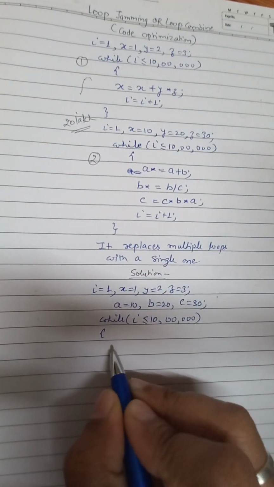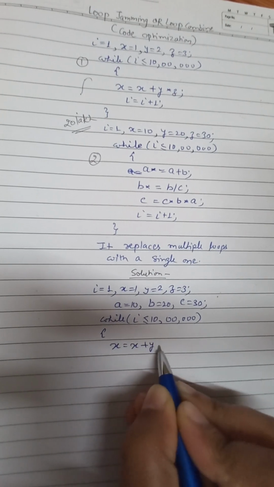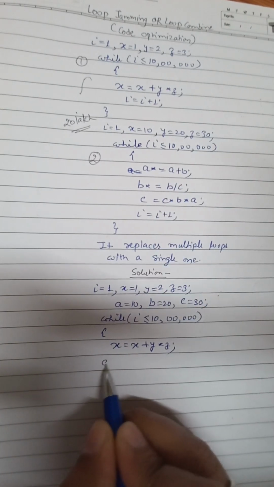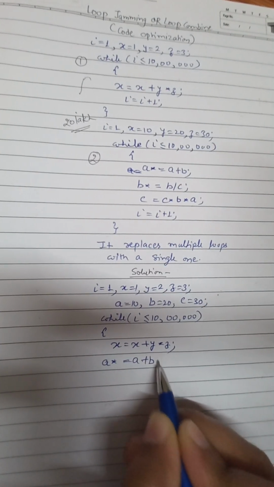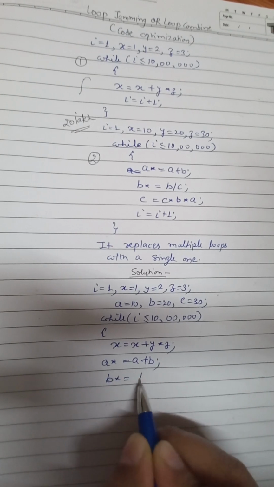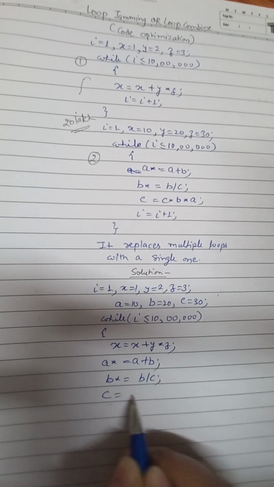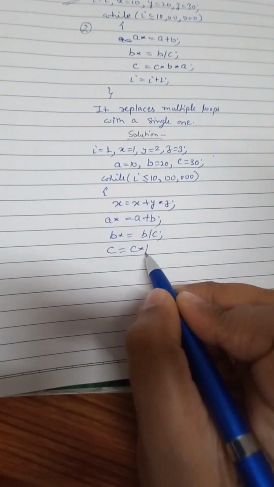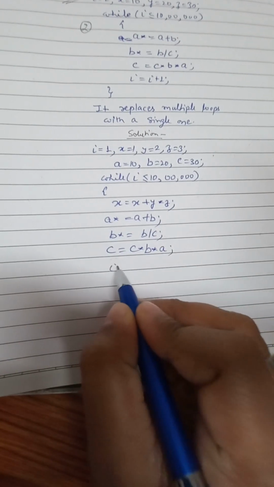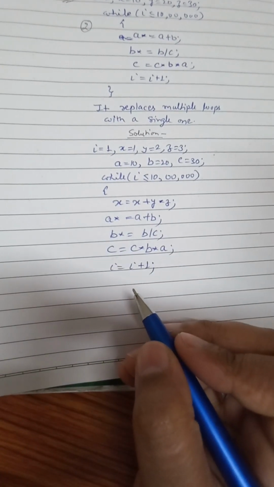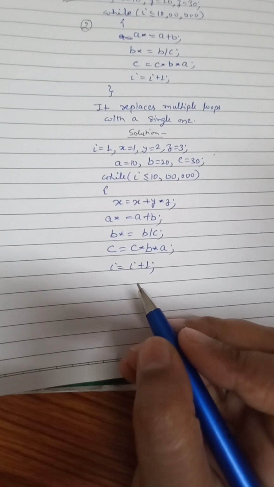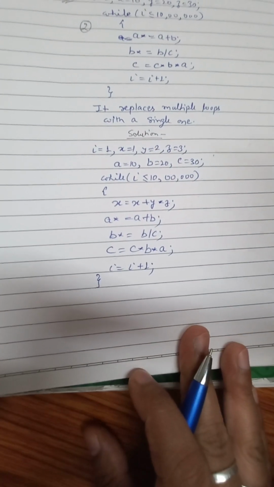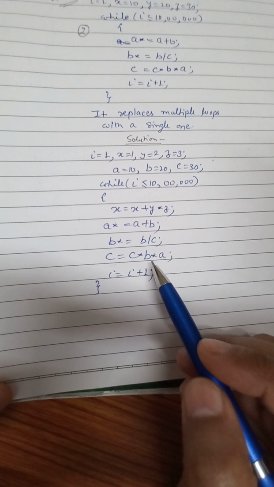So we are writing here x is equal to x plus y into z, and after that these three lines: a multiplication equal to a plus b, b multiplication equal to b by c, and c is equal to c into b into a. And after that I will write i is equal to i plus 1, because in every iteration i is incrementing by 1, right? After that, closing the loop. So in that way both calculations will be performed, right?